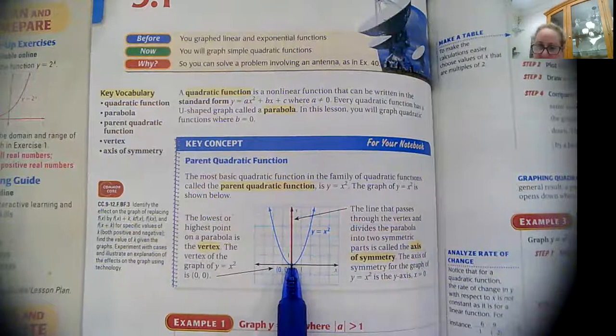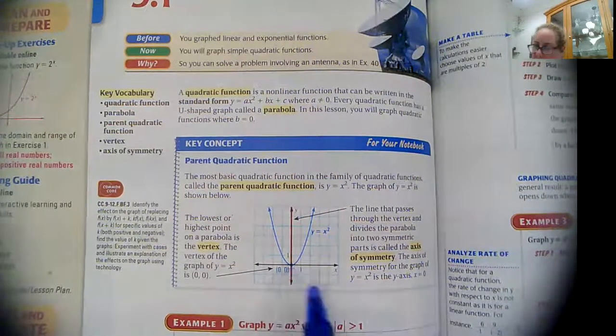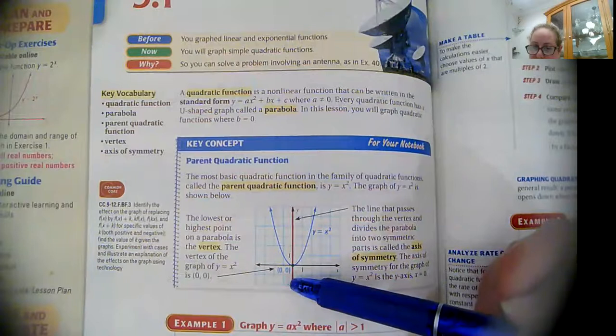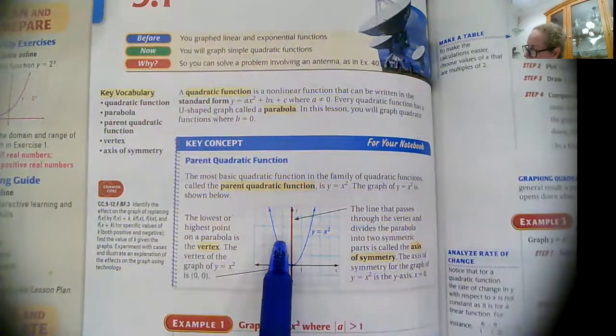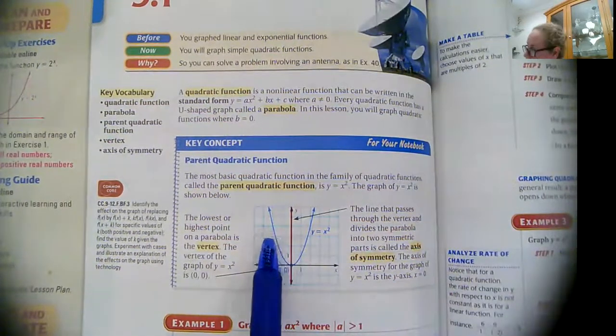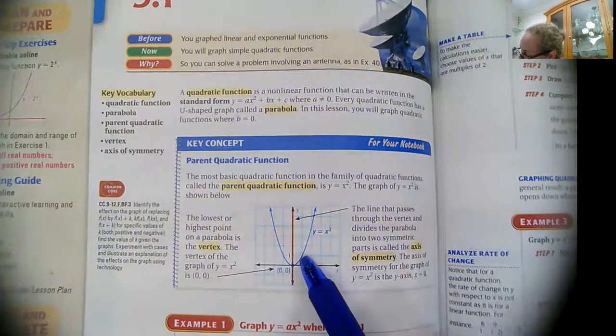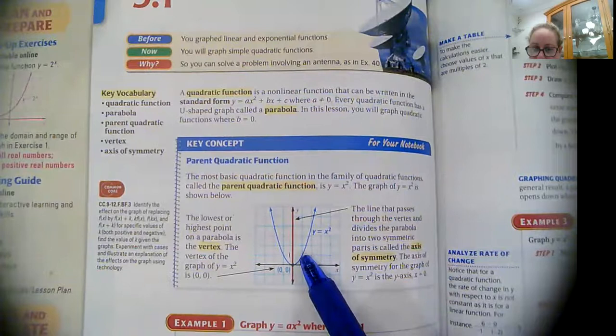Vertex here is always at 0, 0 for the parent function. The axis of symmetry is in the middle of our parabola. And what's happening is that it's symmetrical on both sides. So if you look at this specific point here, it's exactly one space away on this side and exactly one space away on the other. It's symmetrical on both sides.